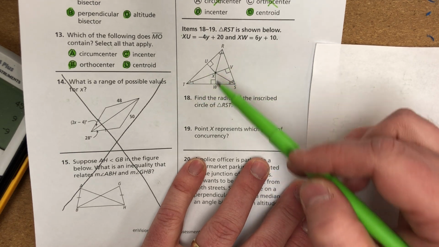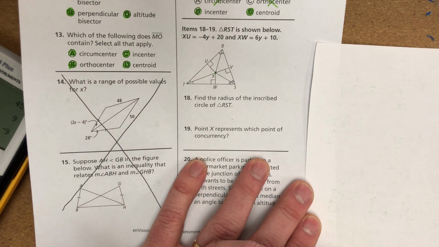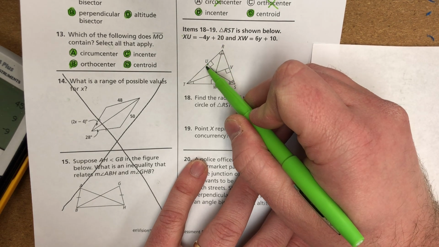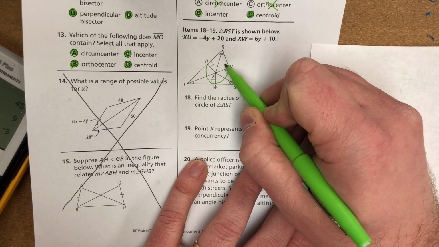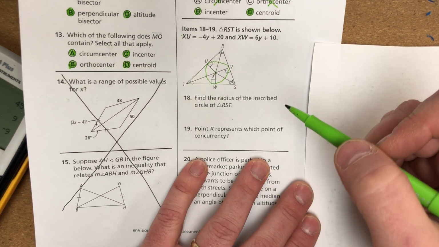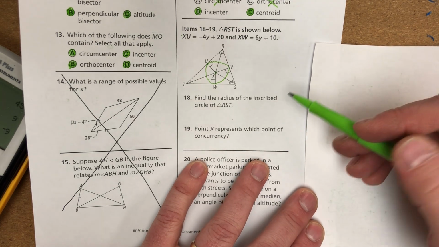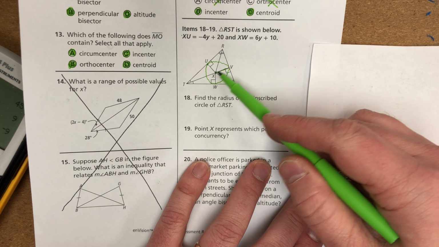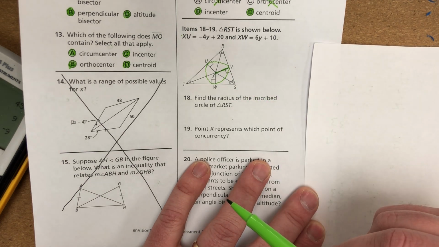What is this then? The incenter, which means that I can draw this circle. That's called the inscribed circle, right? It's a circle, okay? It's an ugly circle. So find the radius of the inscribed circle. So I want to find out how long this is. Okay, well, let's see what it gives me.